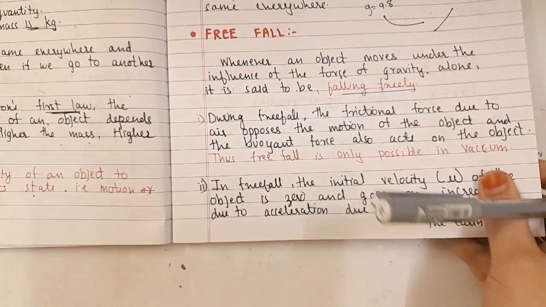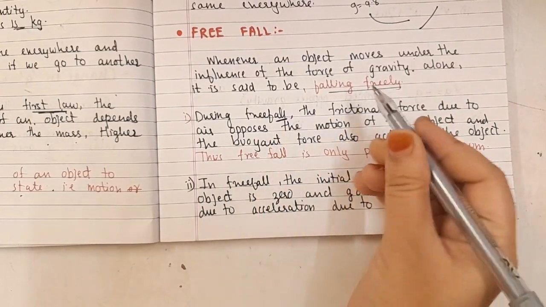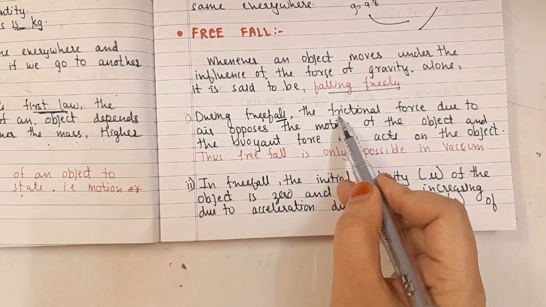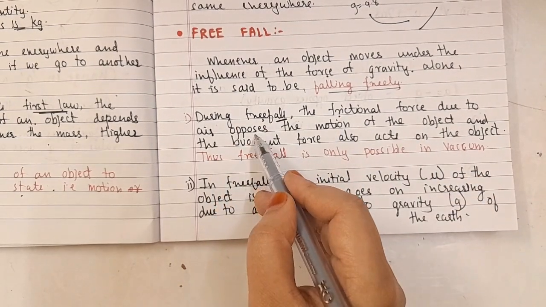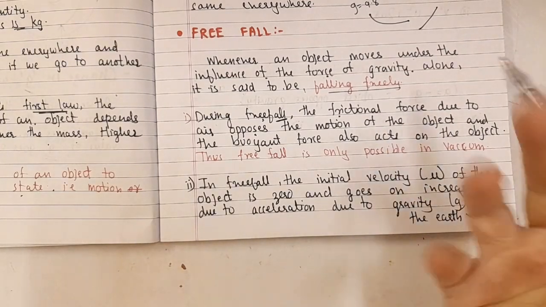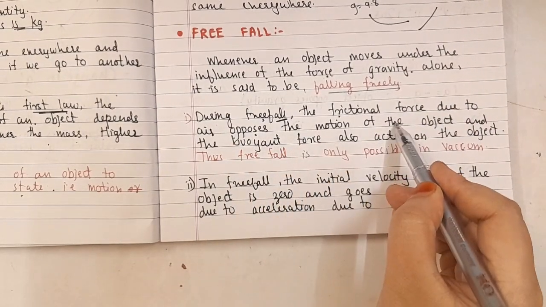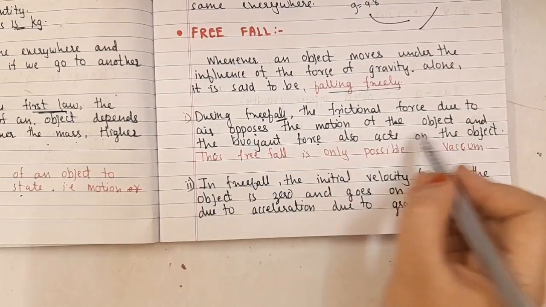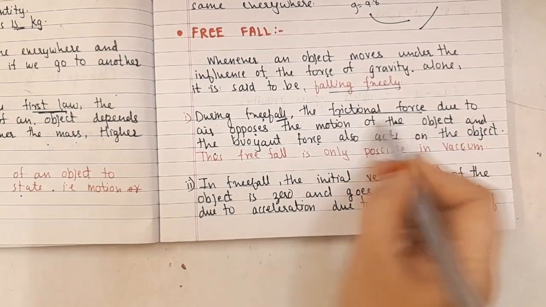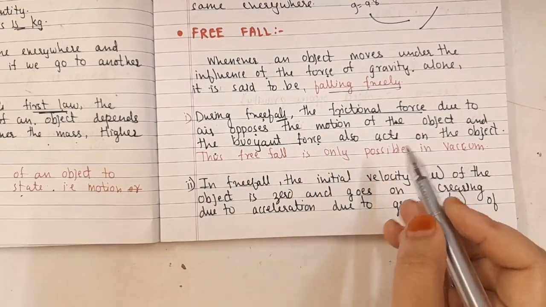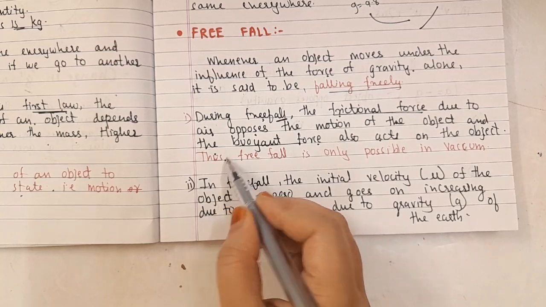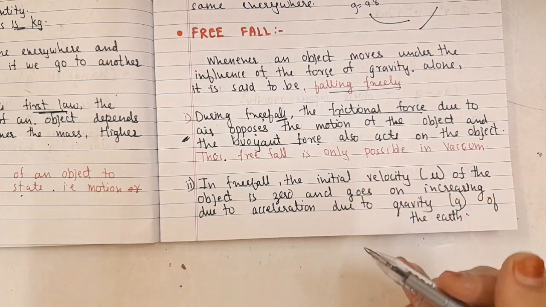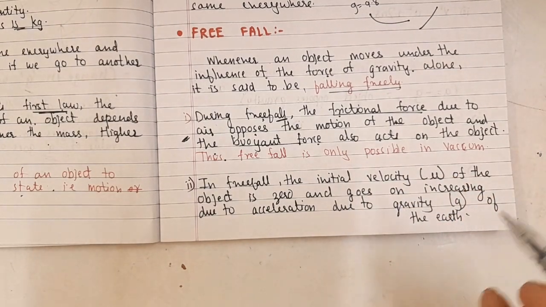Now, during free fall, when the object falls under the influence of gravity only, the frictional force due to air opposes the motion of the object, and the buoyant force also acts on the object. These two different forces, frictional force and buoyant force, oppose the motion of an object which is falling only under the influence of gravity.